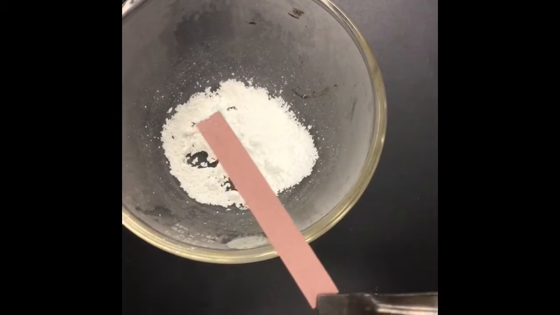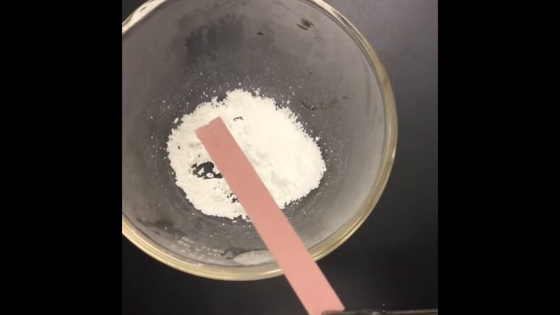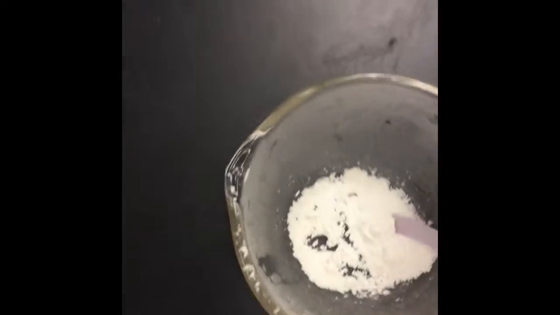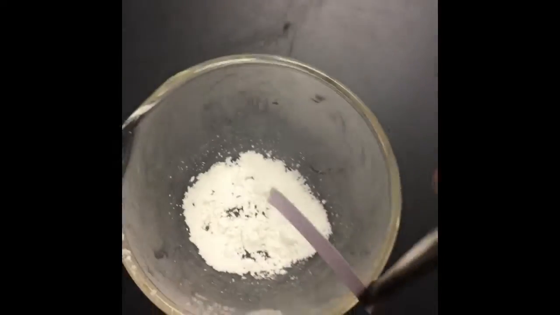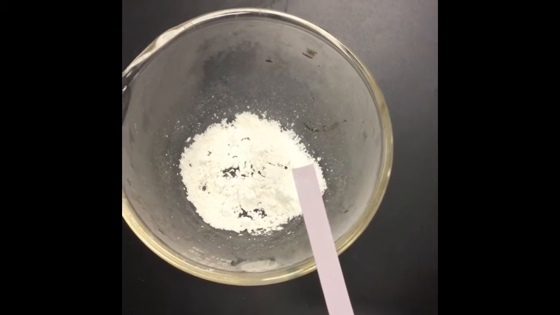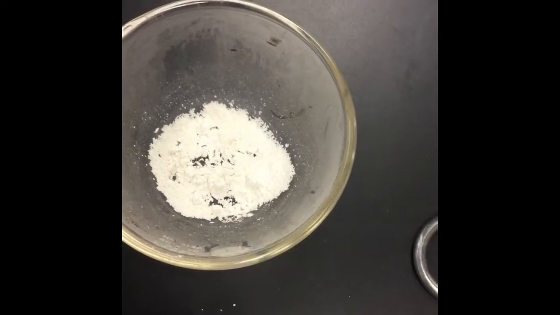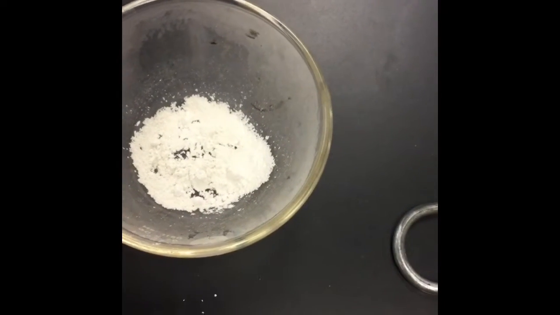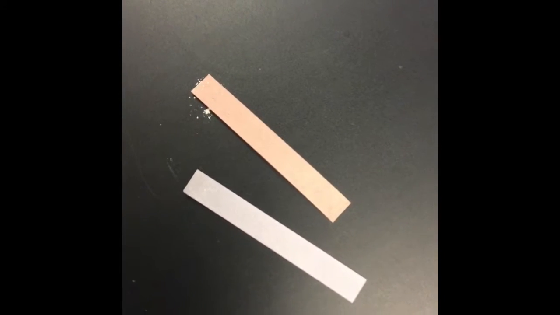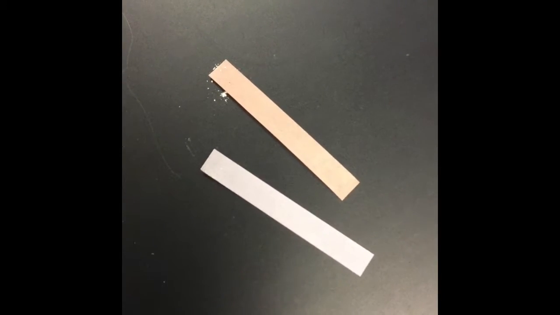If red litmus paper turns blue, that means that you have a base. So there's my blue litmus paper that I just tested, and there was no color change for the solid as well. If blue litmus paper turns red, that means we have an acid. But since neither litmus paper changed, we have neither an acid nor a base to start.